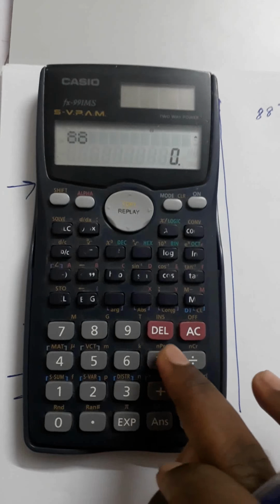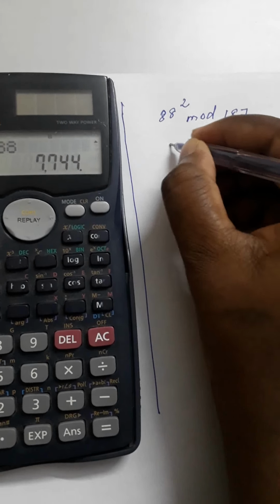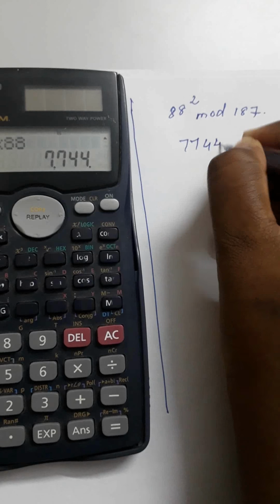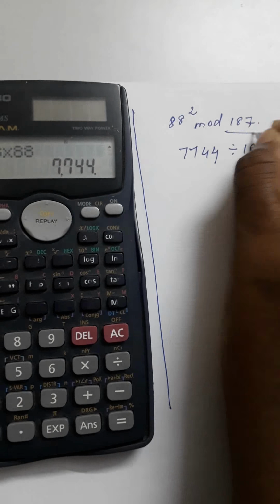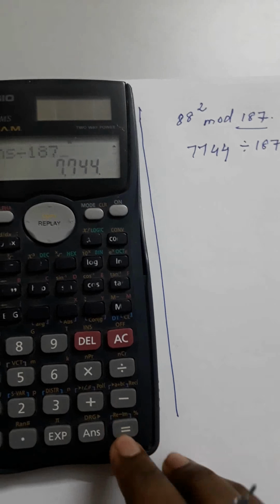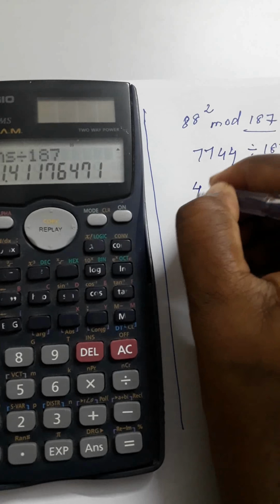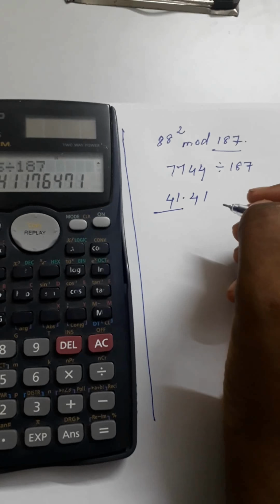88 into 88. Your value is 7744. Divide this value by 187. Divided by 187, you get 41.41. Take the value that is before the decimal point.